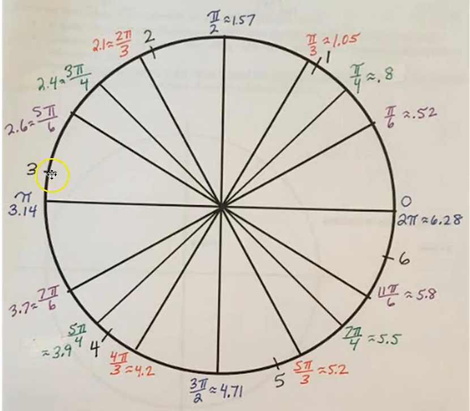3.14 is pi, so 3 radians would be right here. So when you are looking at where to put 1, 2, and 3 radians, it should make sense among the fractions of pi. 5 pi over 4 is 3.9, 4 pi over 3 is 4.2, so 4 radians is in between, slightly bigger than the 45-degree angle, very close to it, so almost right in the middle of quadrant 3. 5 radians is slightly less than 300 degrees, which is 5.2 radians. And then 6 radians is in between 11 pi over 6, which is about 5.8, and 2 pi, which is 6.28.